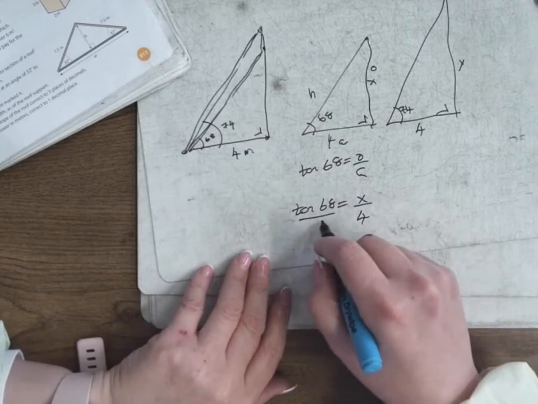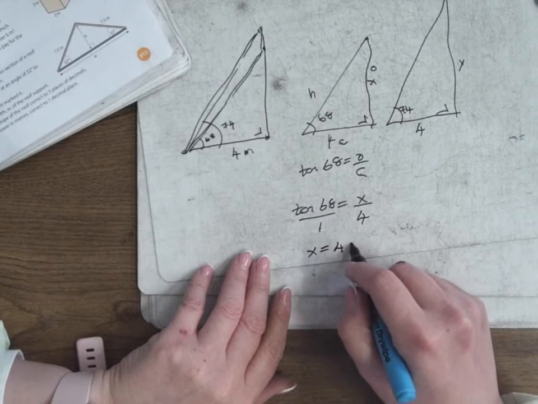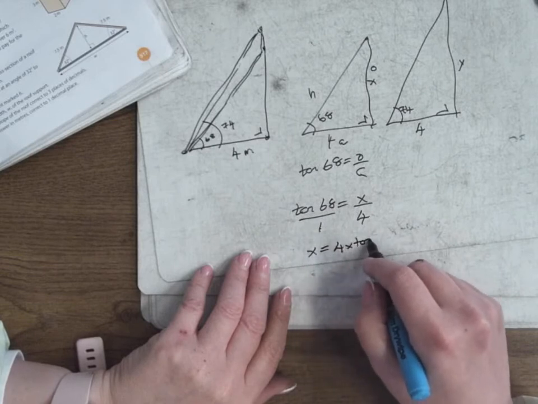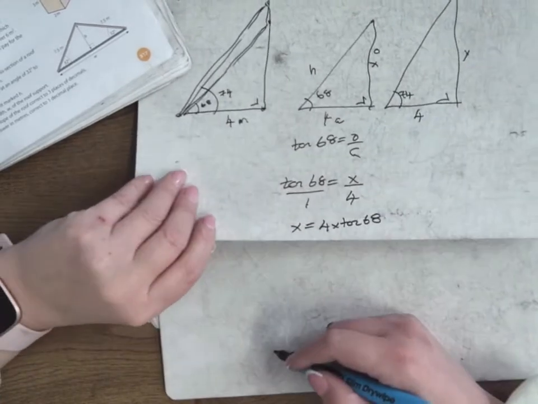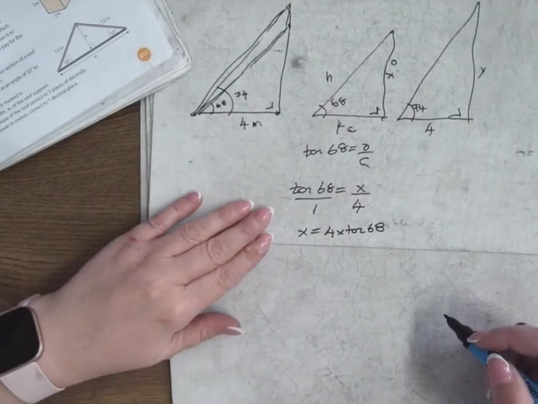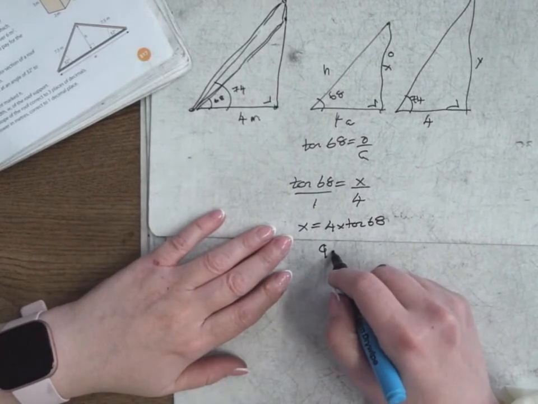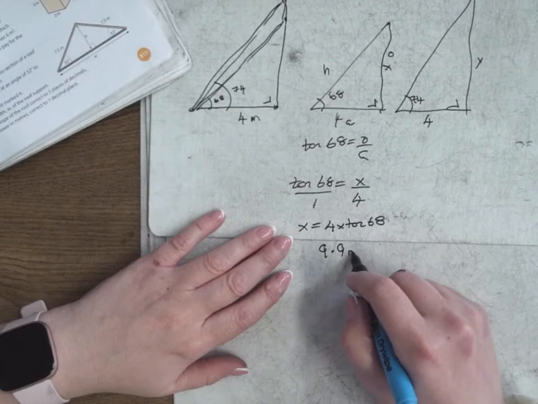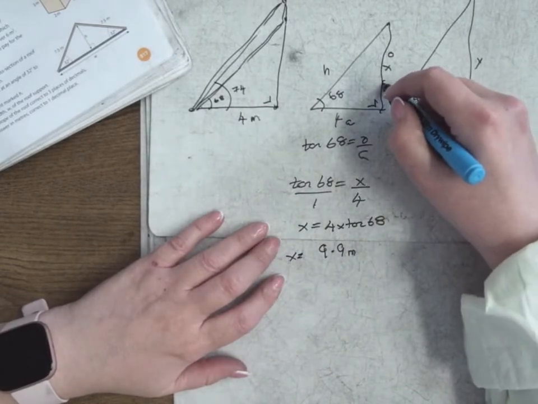X is on top, cross multiply, 1 by X is X, and you do 4 by tan 68. Someone multiply that for me and round it to 1 decimal place. Say that again. 9.9, right, 9.9 meters, okay? So that's that bit, in the smaller triangle.